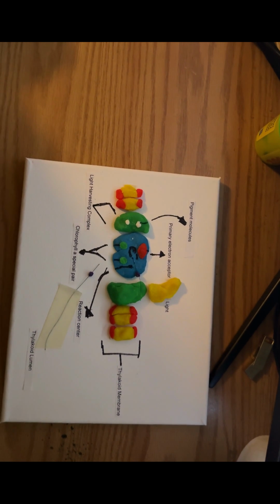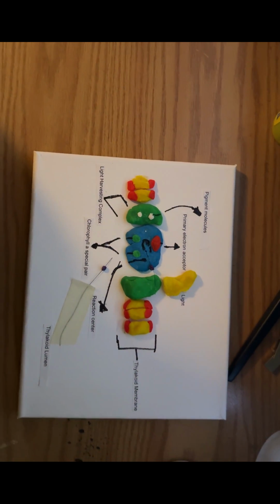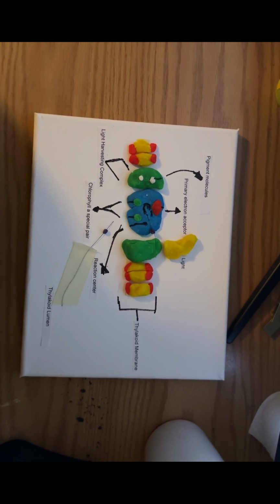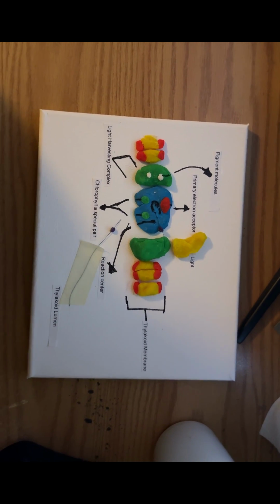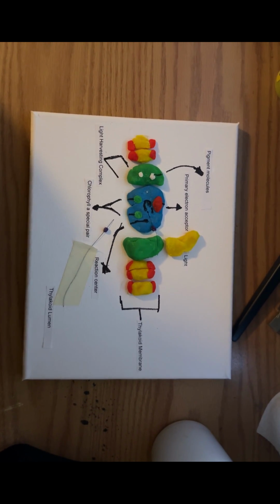The electrons in the chain will then go from high to low energy as they move through the transport chain. The energy will be used to pump hydrogen ions from the stroma into the thylakoid to establish a type of proton gradient.